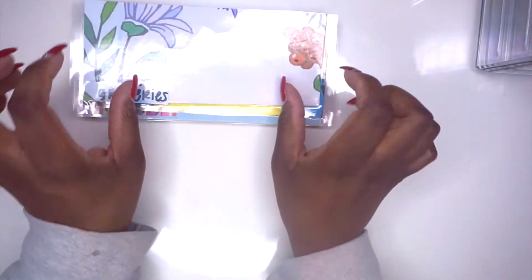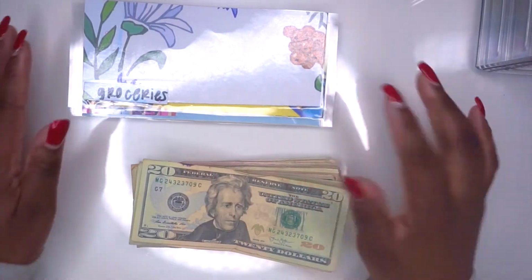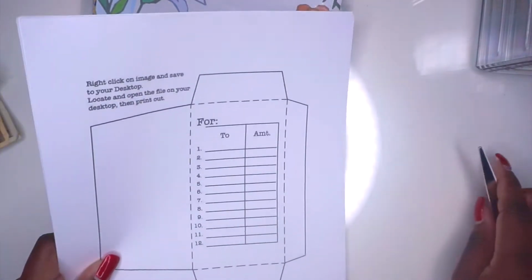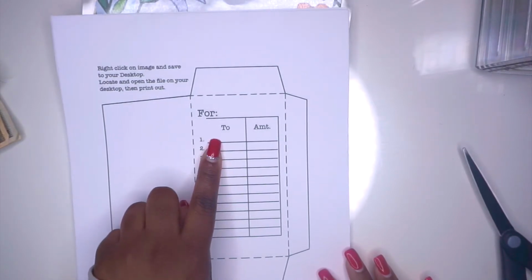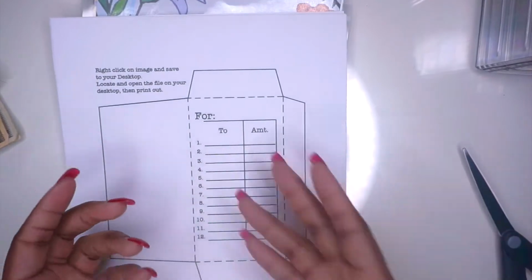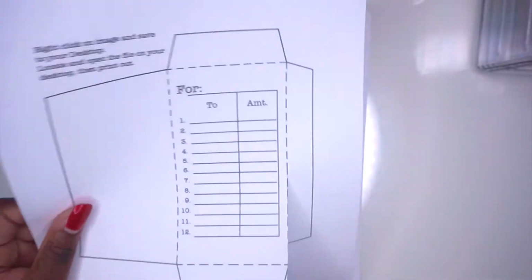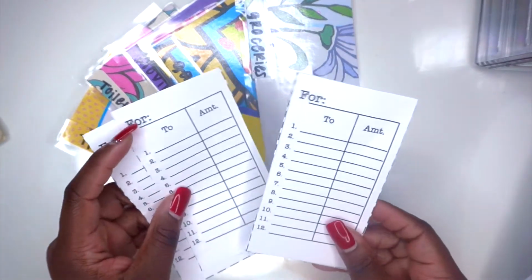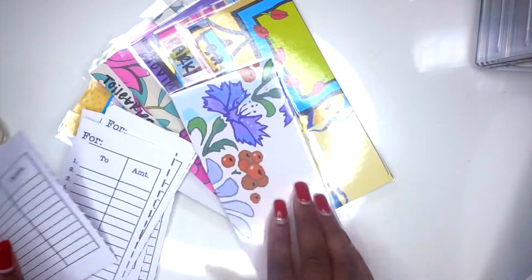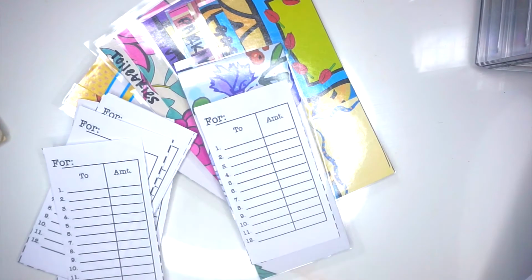And today you guys are going to watch me stuff this cash into my cash envelopes. So what I went ahead and did is I printed off these printables from online so that I can keep track of what I spend my money on, or how much I deposited, and then obviously the amount. First, I'm gonna cut these all out, and then I will be right back. Alright, you guys, I cut out all of my little slips, and now we're gonna quickly tape them to the back of the cash envelopes.